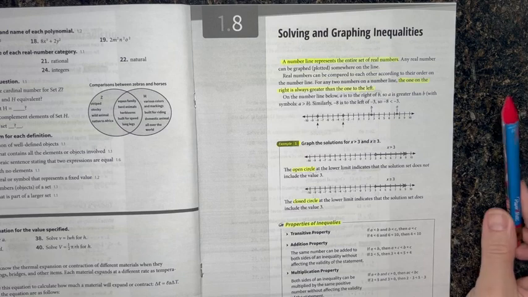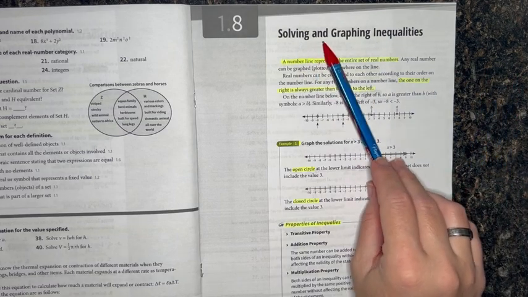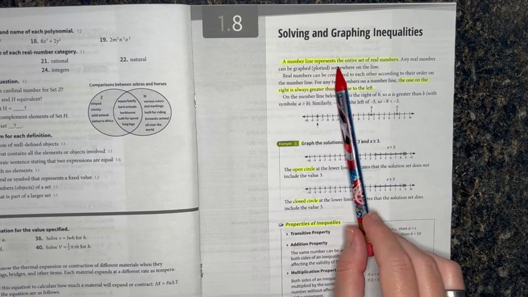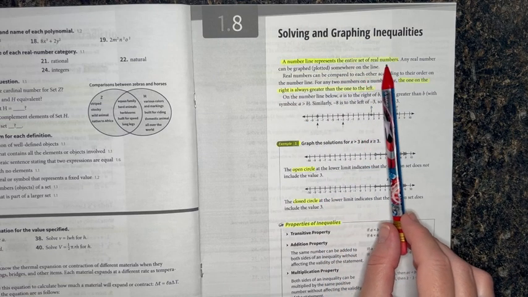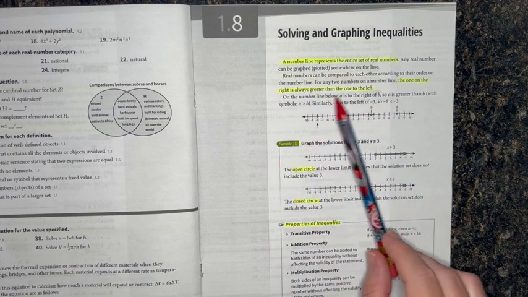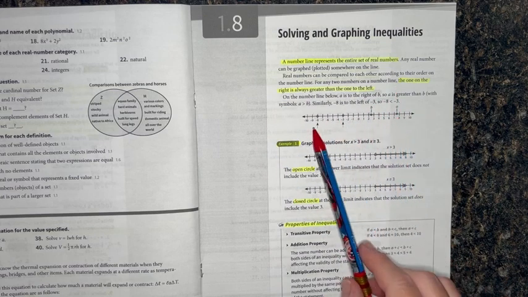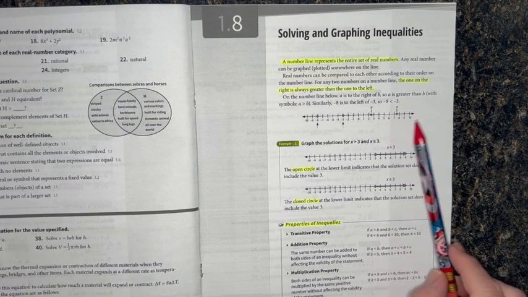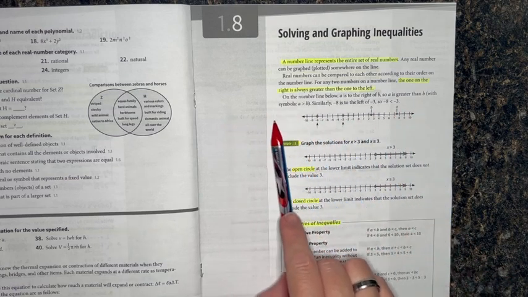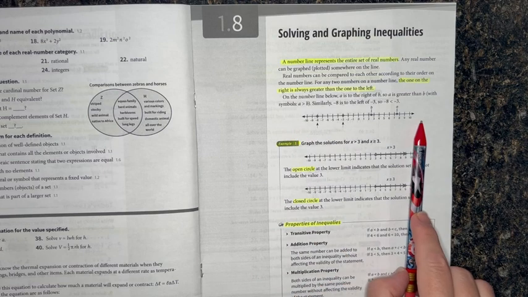Lesson 8 begins on page 29, and it's titled Solving and Graphing Inequalities. It tells us here that a number line represents the entire set of real numbers. And for us to remember, reviewing our number line, we know that the number to the right is always greater than the number to the left. We go from left to right, but smallest to largest, okay?